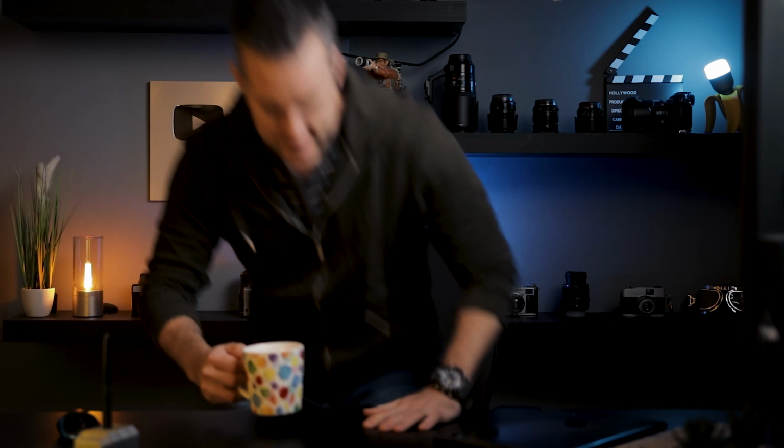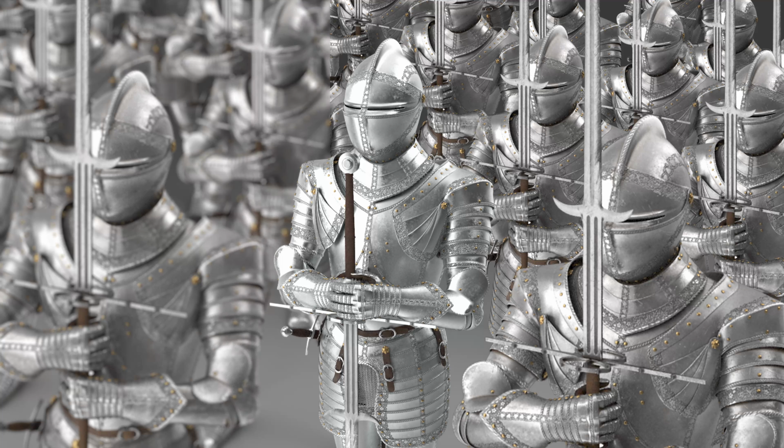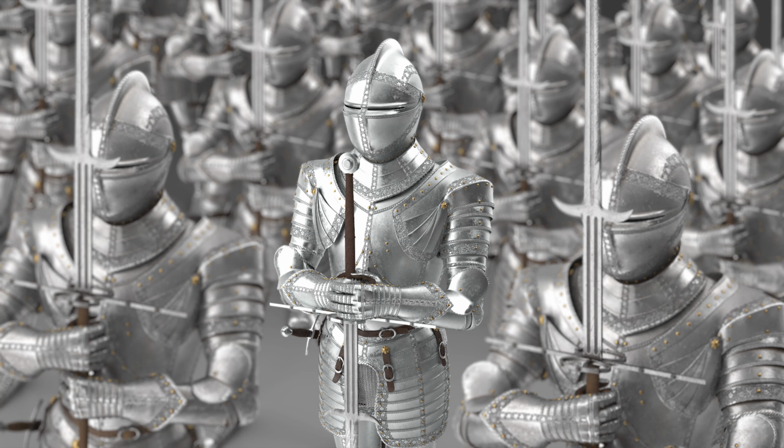In this episode, you will learn how to create a depth of field in your photos in a new way in Photoshop 2022, and also I will show you how to create this infinity stack of soldiers. So let's start.